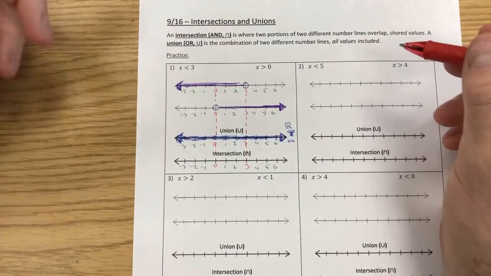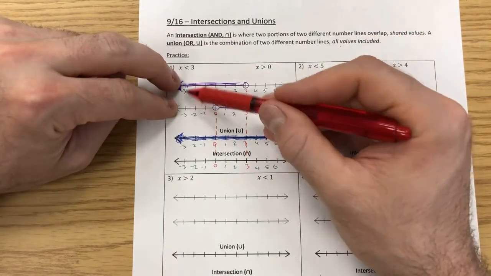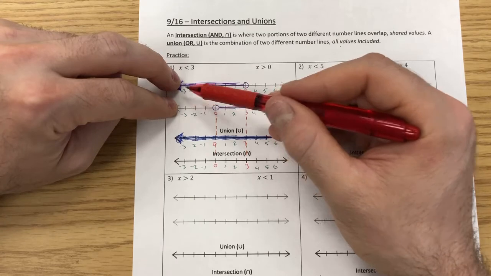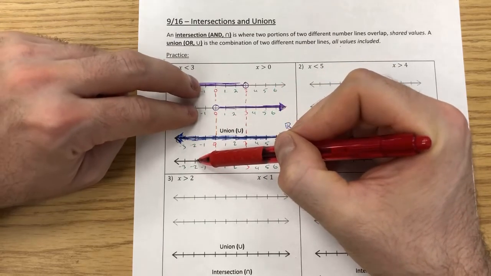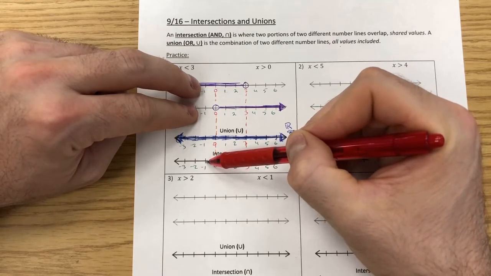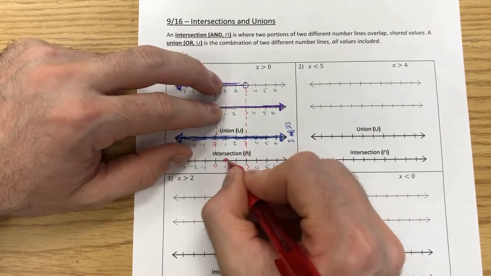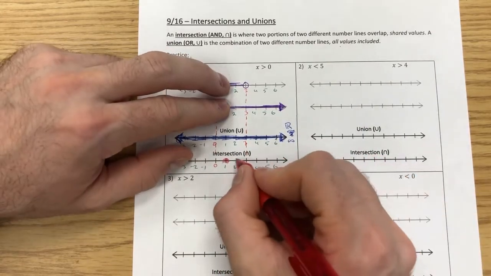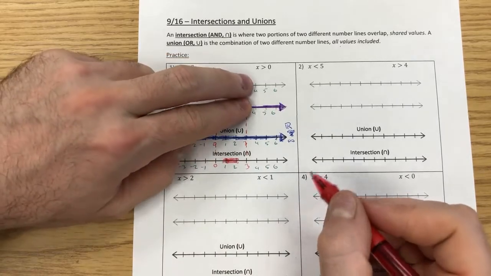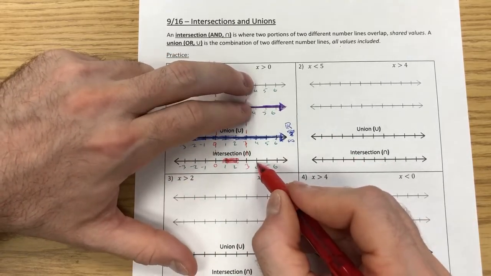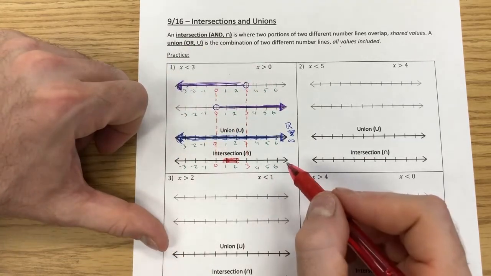So in this case, where do they overlap? Well, if I look on the left, only one of them has the value of -3, so I'm not going to put it. Only one of them has the value of -2. Only one of them has the value of -1. They both, however, have the value of 1 and the value of 2, and everything in between. And as we move farther out to the right, only the bottom one has the 4, the 5, and the 6, so I can't include those.